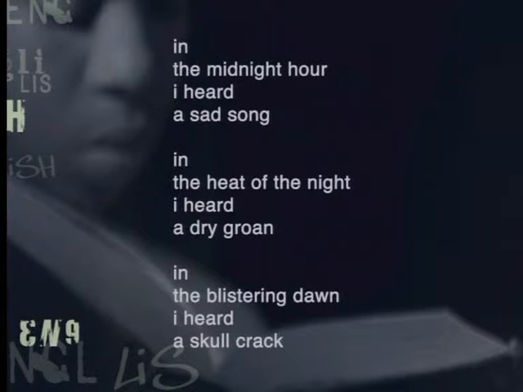In the midnight hour, I had a sad song. In the heat of the night, I had a dry groan. In the blistering dawn, I had a skull crack.